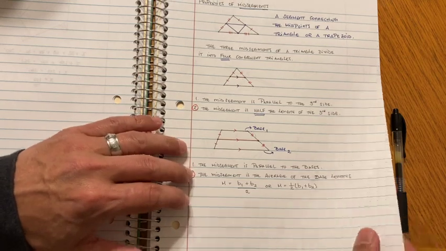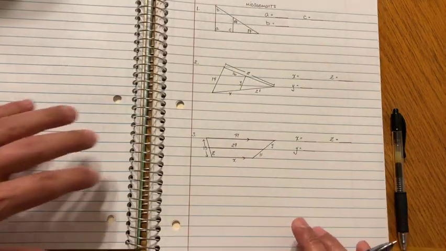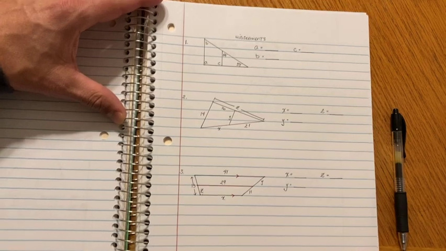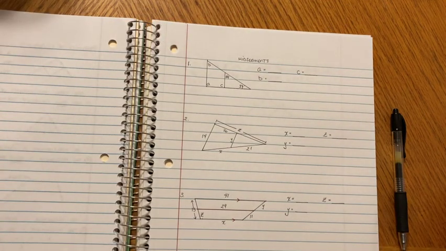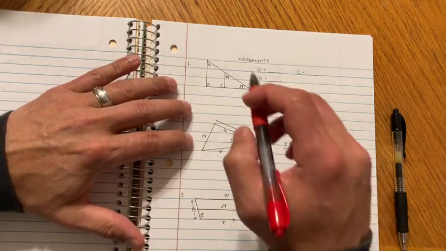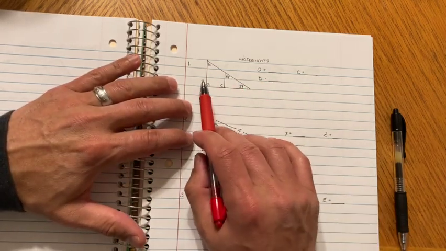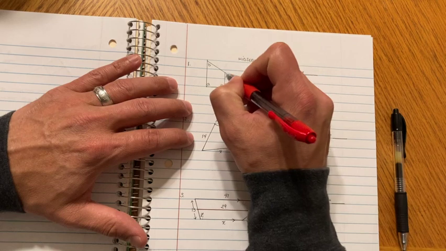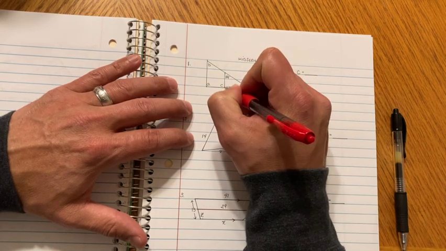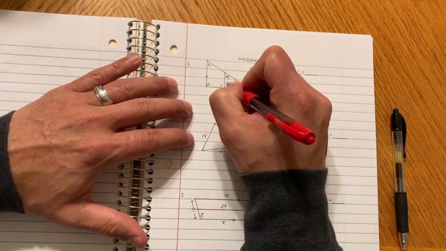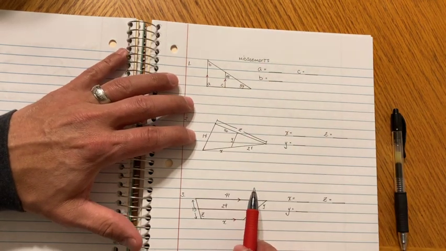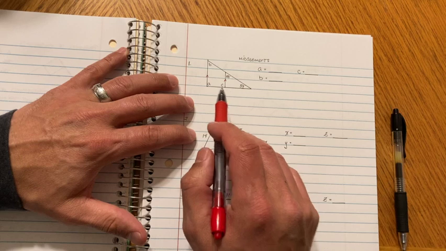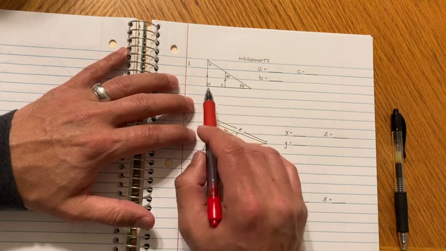So let's go ahead and do some examples here. All right. See if we can do some examples here. So now remember, what do we notice? All of these are mid-segments. So this is a triangle, and we notice that these are all mid-segments. So this guy is a mid-segment. Okay. Now remember, that means these guys are parallel. The mid-segments are parallel. So because of that, okay, see, these are parallel lines.